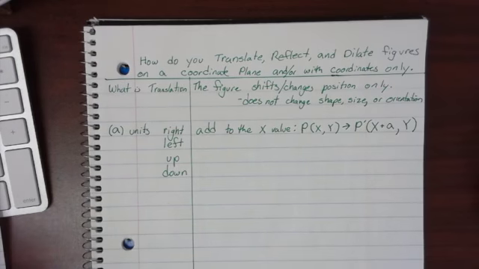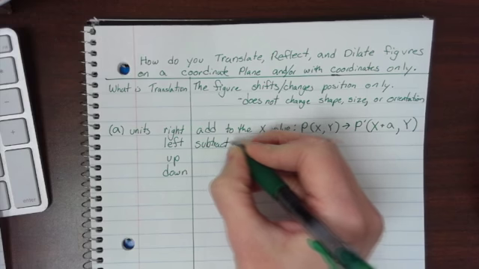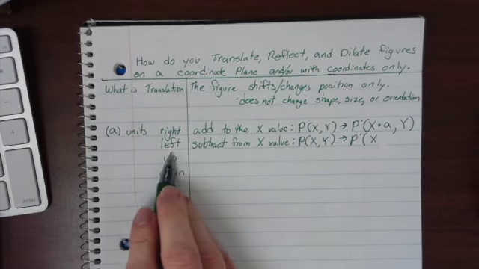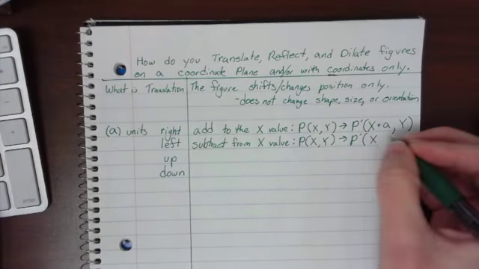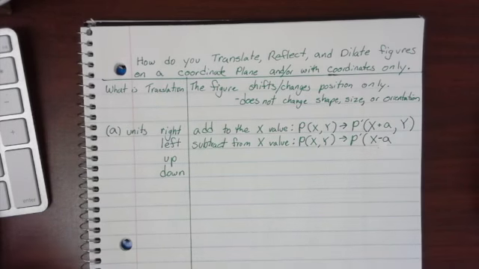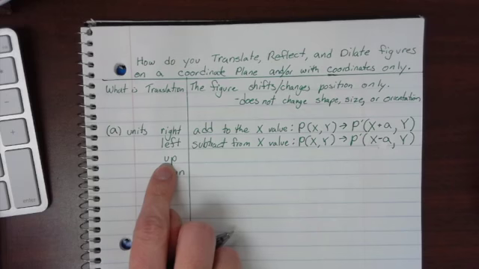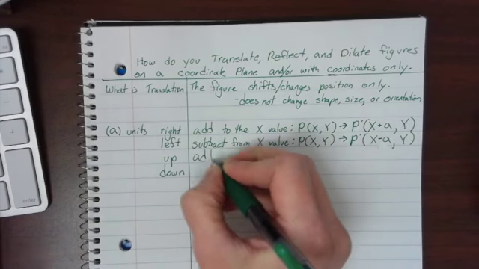If you translate A units left, that means you are going to subtract from your X value. So your X coordinate, you're going to subtract however many units you are shifting to the left. You're going to subtract those from your X value, and your Y stays the same. If you're translating up, that's when you're going to add to the Y value.